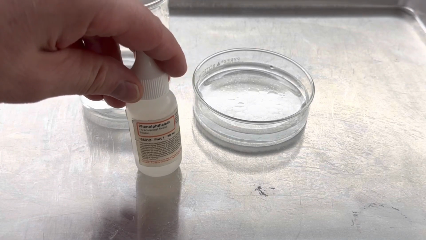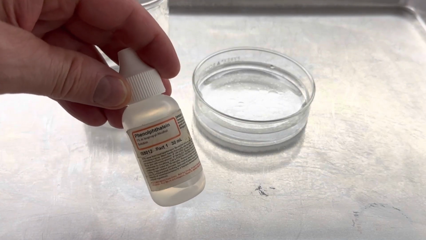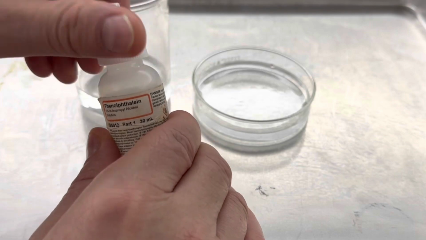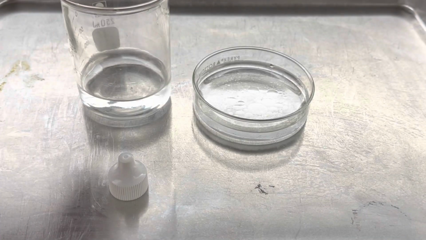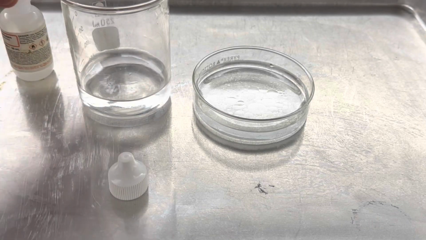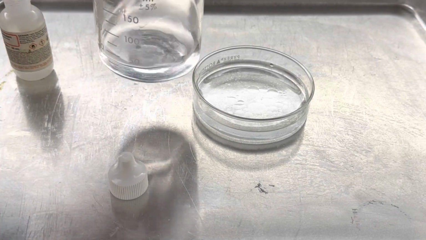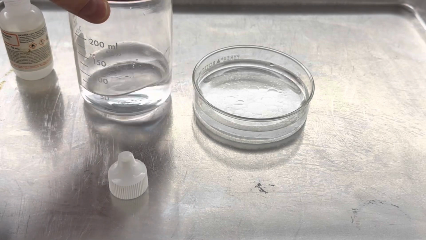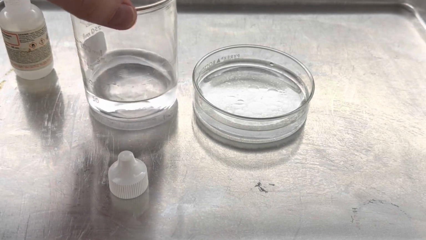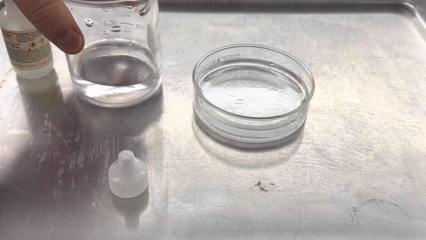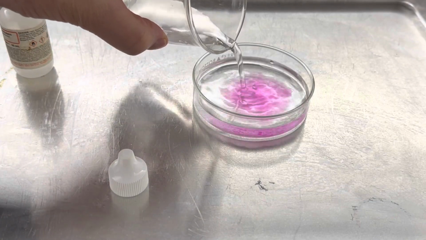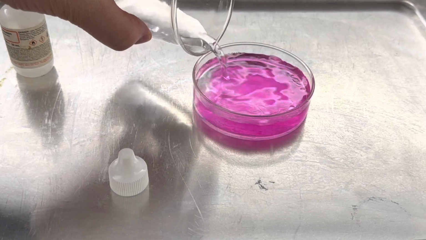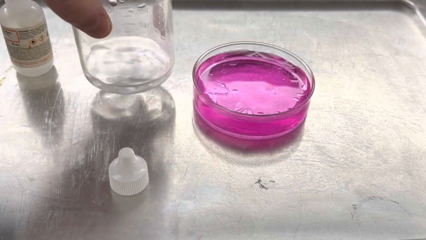This created cesium hydroxide, so I'm going to use phenolphthalein as an indicator. When it's in water, if there's a pH of 7 or less, if it's an acid, it appears clear. So I'm going to swish it around my beaker of water, and you can see it's clear. If this did create cesium hydroxide, it should turn pink in the presence of phenolphthalein. So let's find out if that's true. Oh yes, there's our bright pink solution.